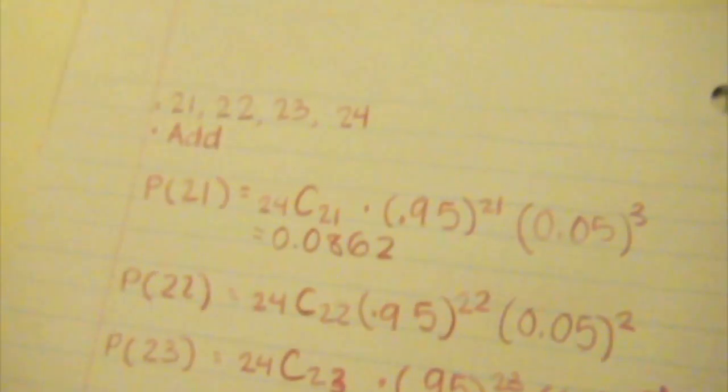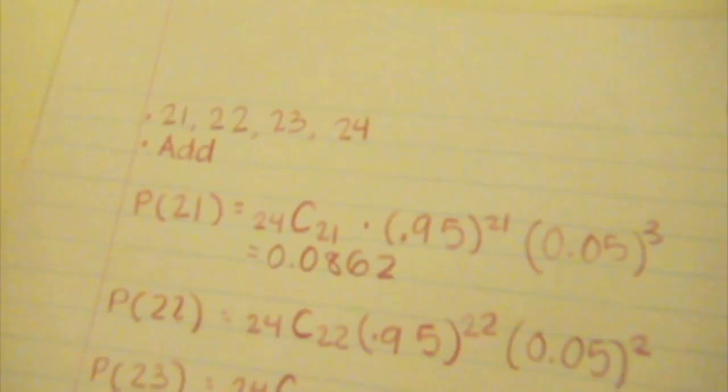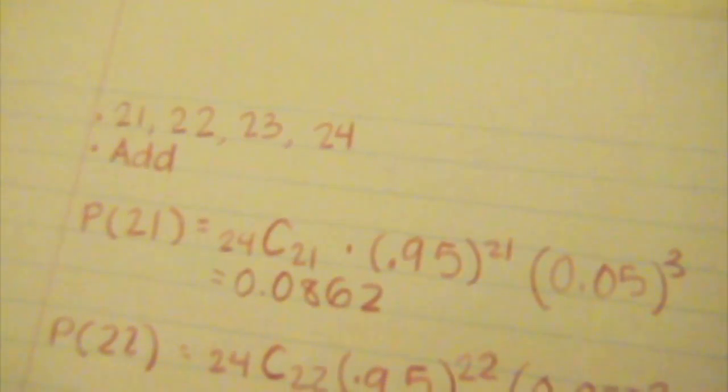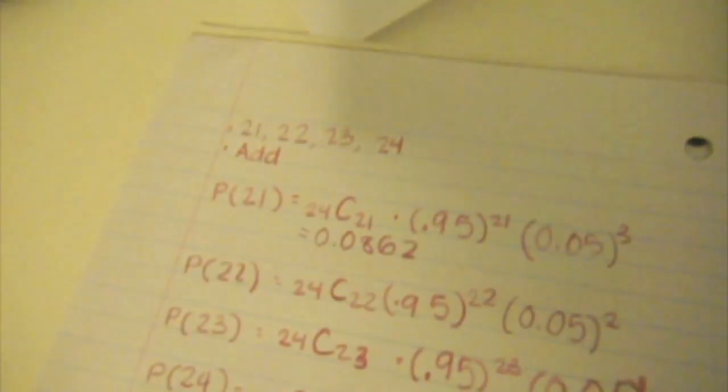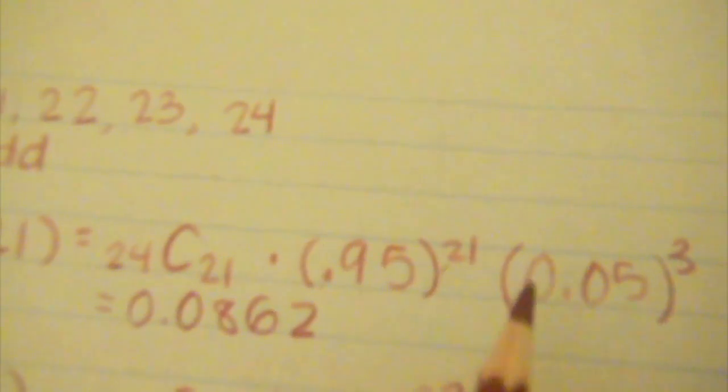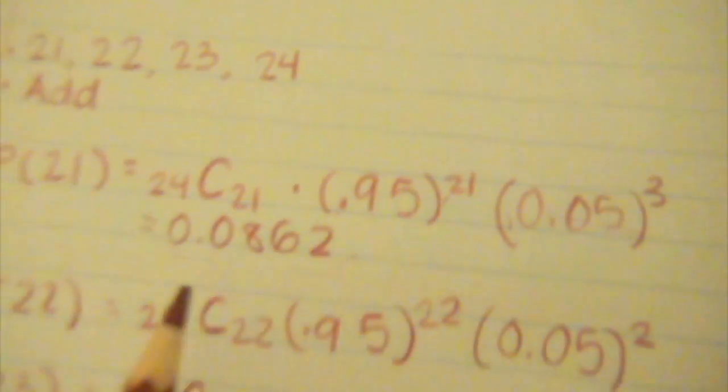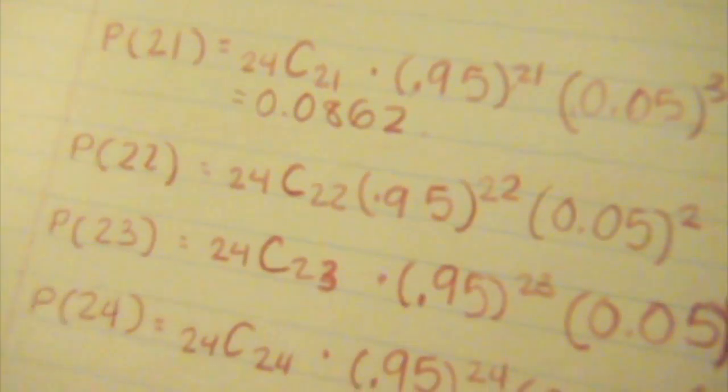Now, if you wanted to find the probability that more than 20 would bloom, you would find the probability of 21, 22, 23, and 24 blooming, and then add these all together, because those are the values more than 20. So you would use the same setup with 24 C21 times the probability of it happening, so 0.95 to the 21st power, multiplied by the probability of the flowers that don't bloom, so 0.05 to the 3rd power, and you get this answer. And now you do the same for 22, 23, and 24.